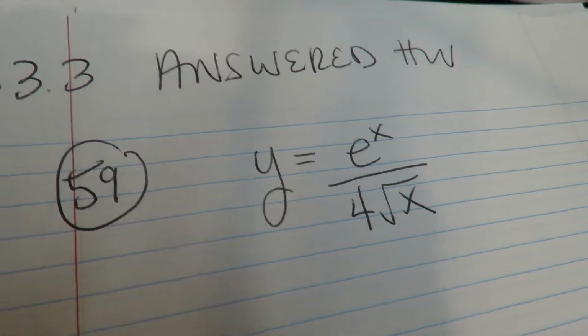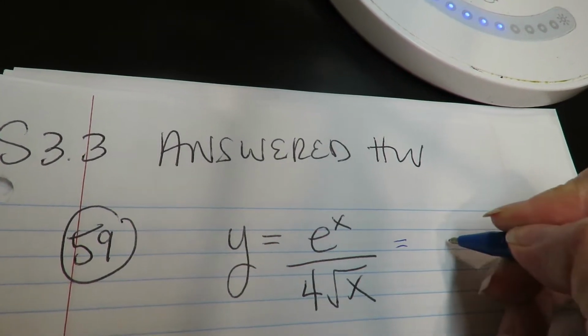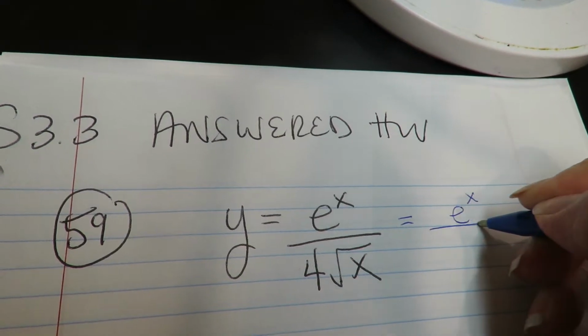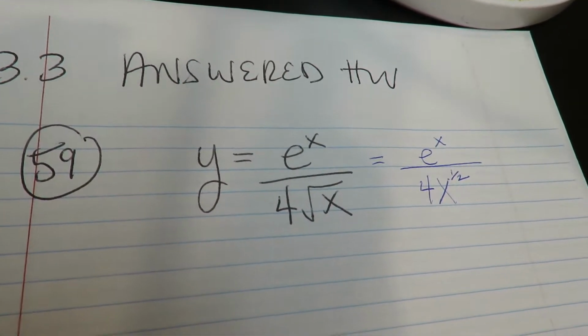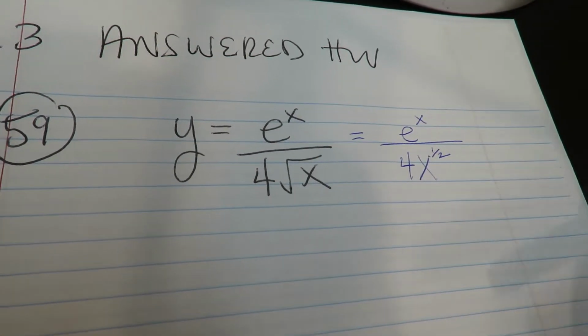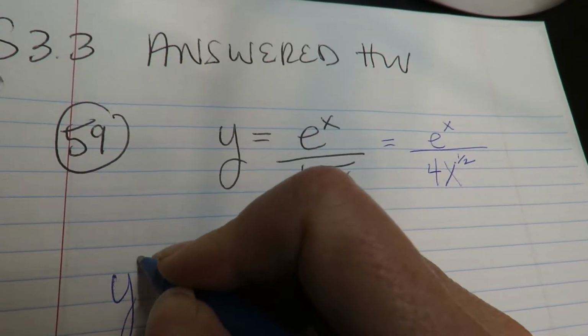Okay, gang, let's try 59. I just want to rewrite this first. Remember, if it's a radical, you want to write it in its fractional equivalent. All right, so let's go ahead now and do the derivative.